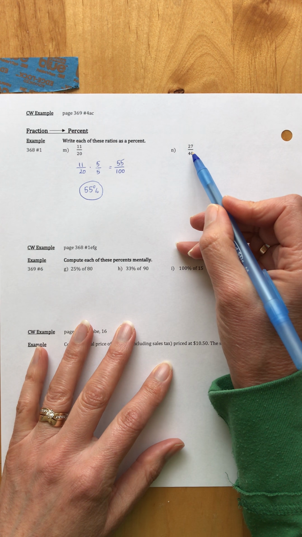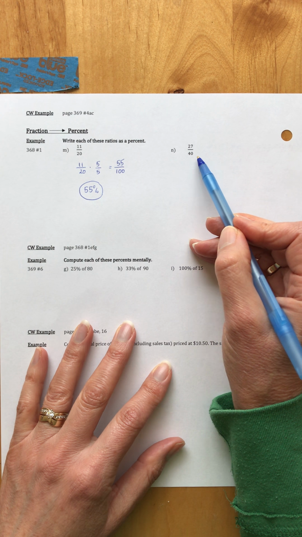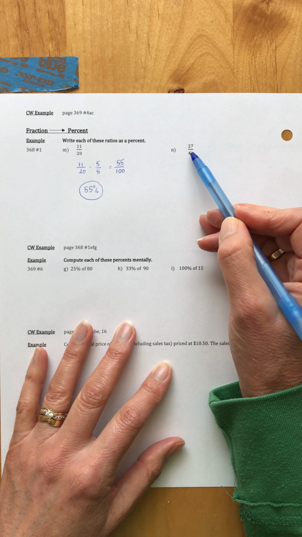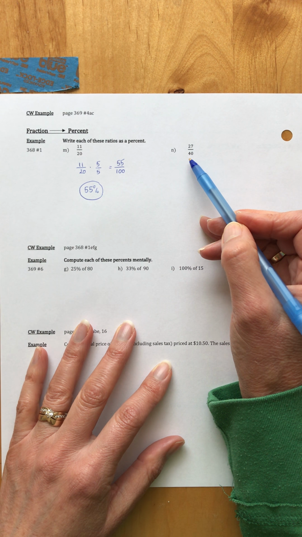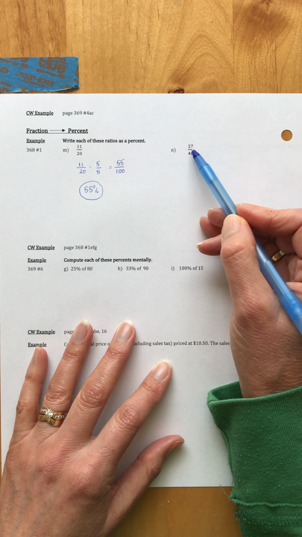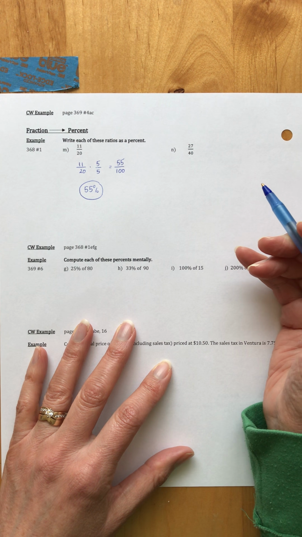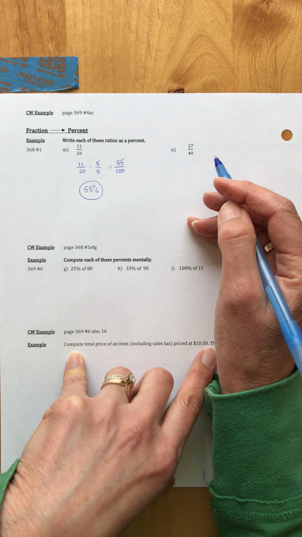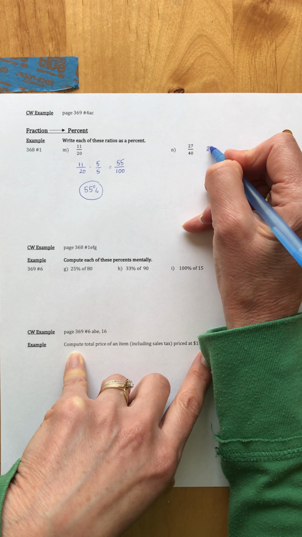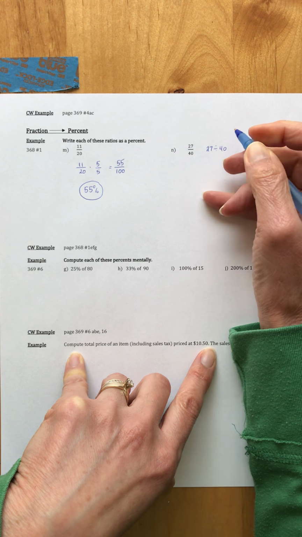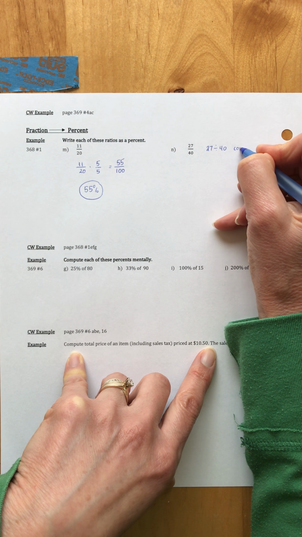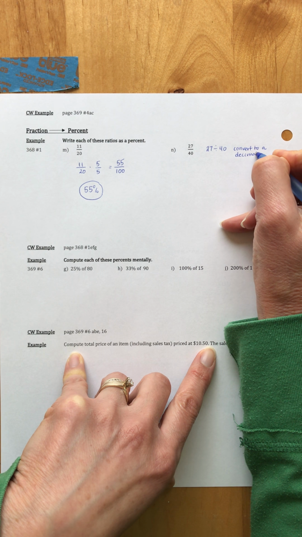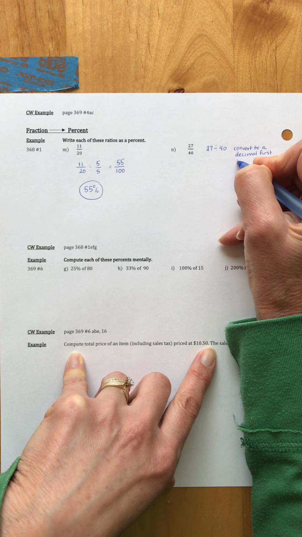Now take a look at this problem. Are we going to be able to convert 40 to 100 easily? No, so this method isn't going to be the best. Let's again guess: 27 out of 40 is quite a bit more than half, so we're going to expect more than 50%. How are we going to do this problem if we can't convert to 100? We know this means 27 divided by 40, so we can convert first to a decimal, then a percent.